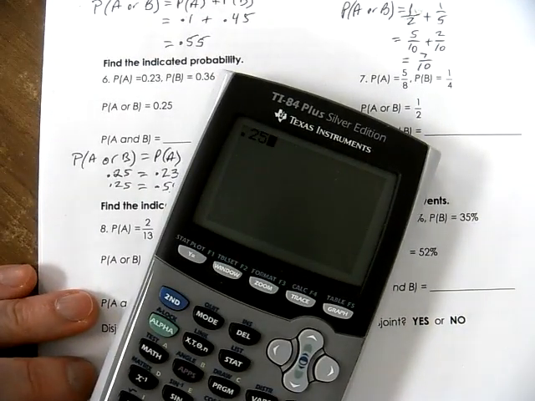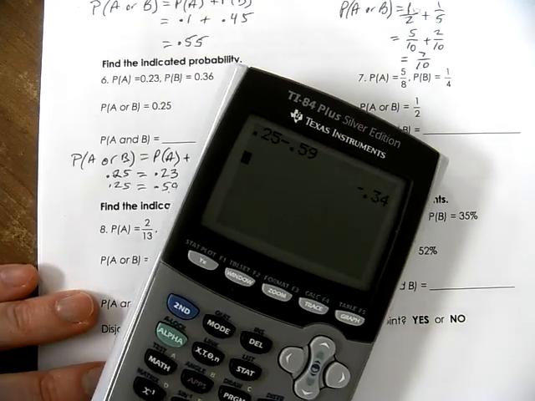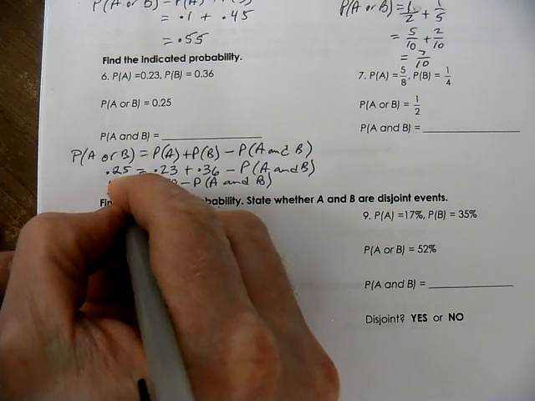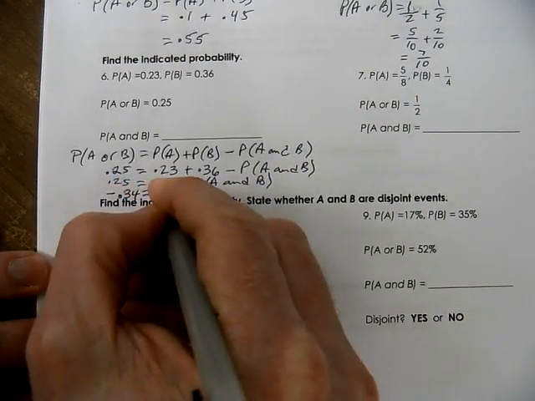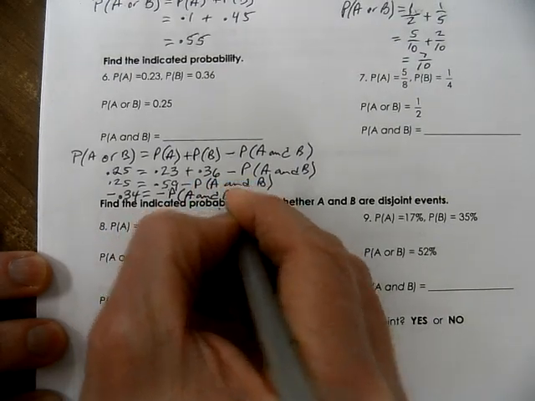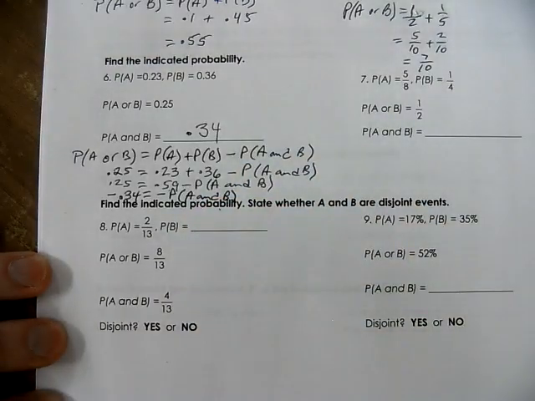So we get 0.25 minus 0.59, and we get negative 0.34, negative the probability of A and B. So this is going to be 0.34.